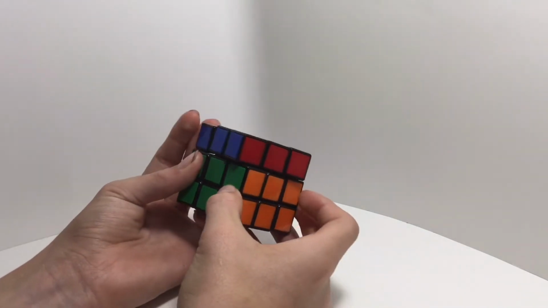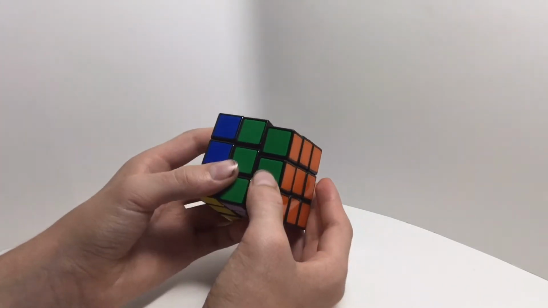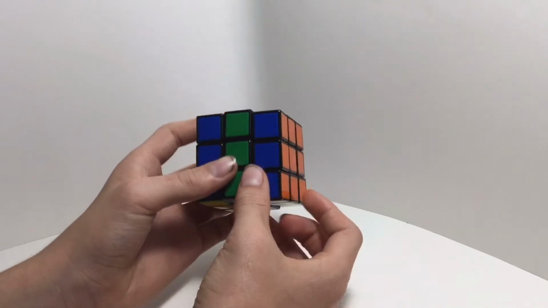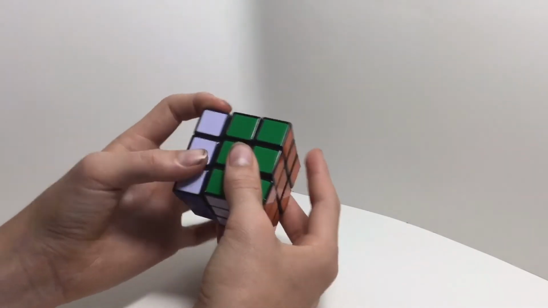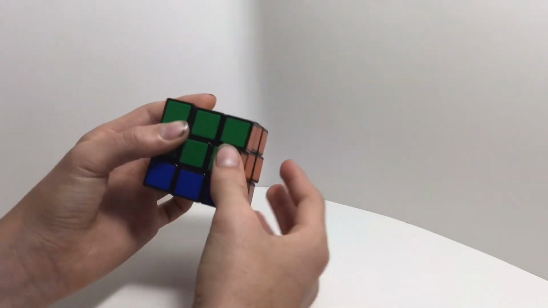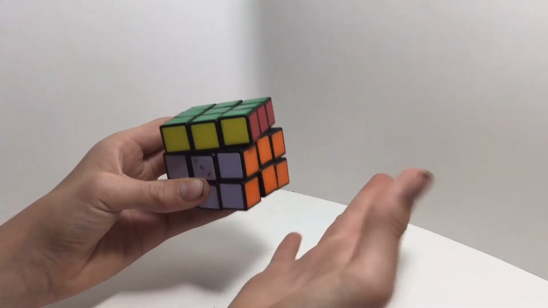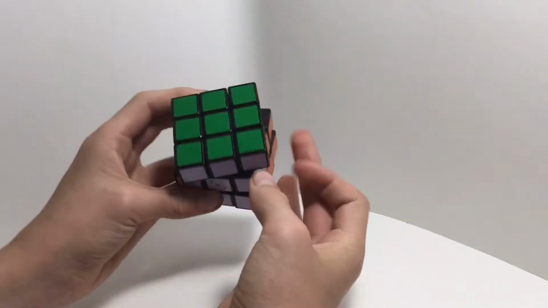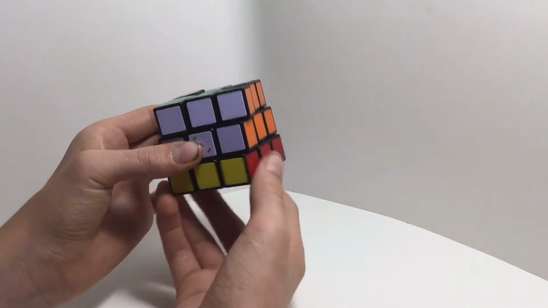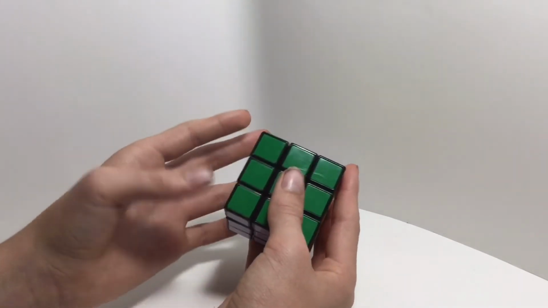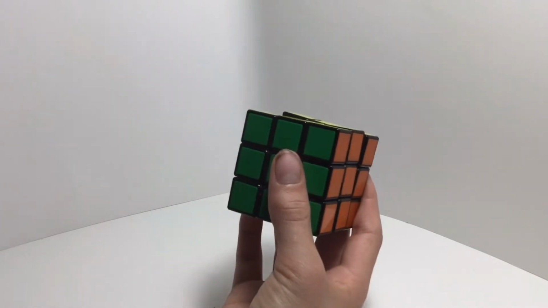So we have U2, L2, R2, D2, F2, B2, and that is it for basic notation.